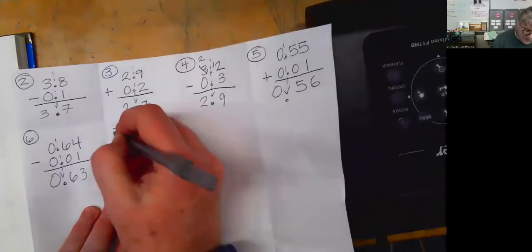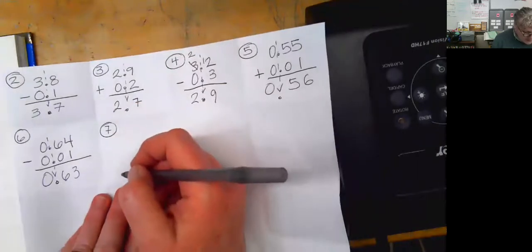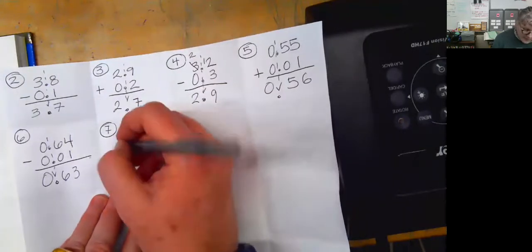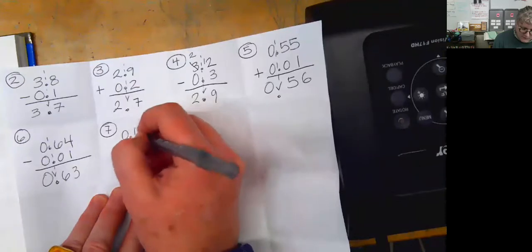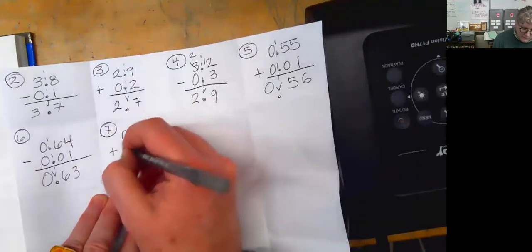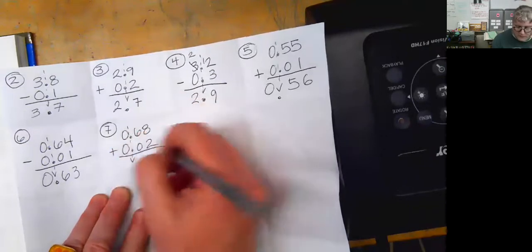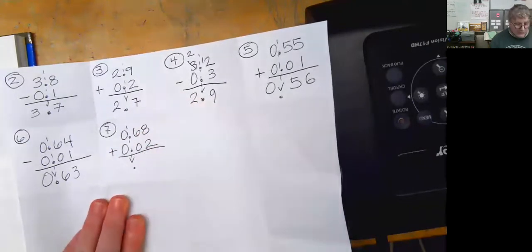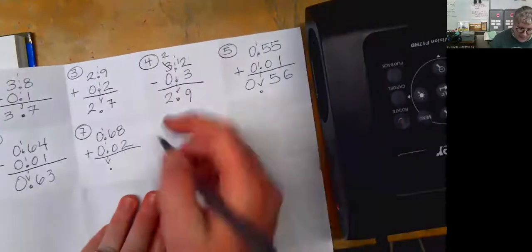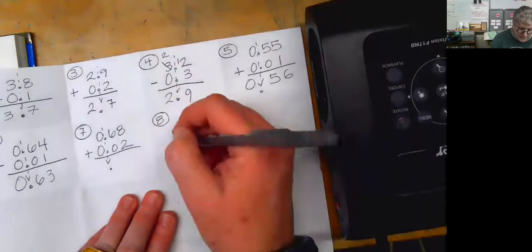Okay, let's look at number 7. Number 7 is 2 hundredths more than 68 hundredths. Okay, go ahead and try number 7, and I'm going to write number 8.